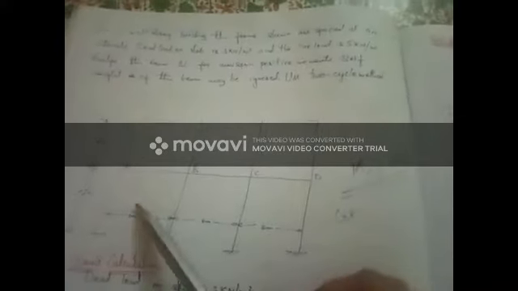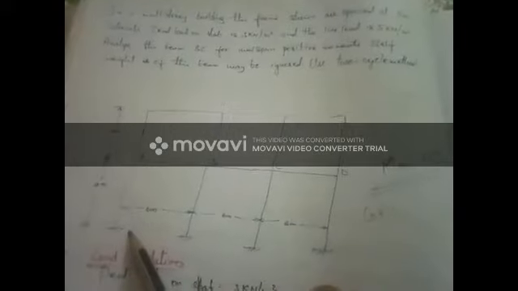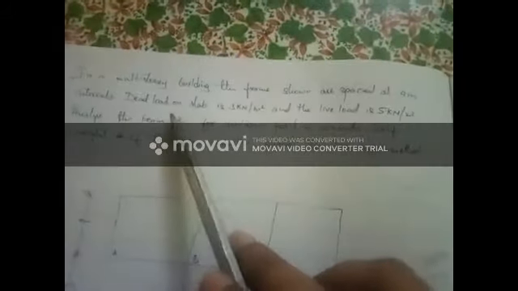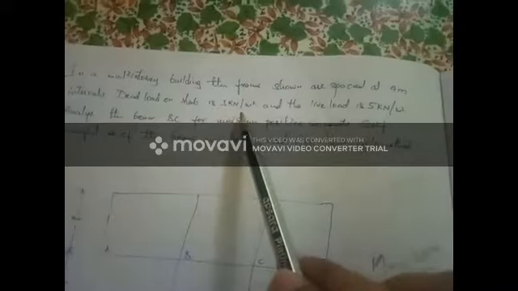So here the story span is 4 meters interval. Okay, and the beams are adjacent with respect to columns, adjacent with 6 meters of spacing. So spaced at 4 meters intervals, and dead load on the slab is 3 kilonewton per meter square and live load is 5 kilonewton per meter square.